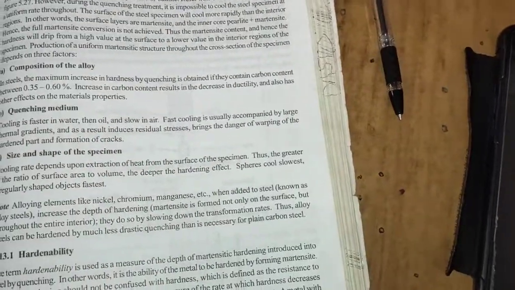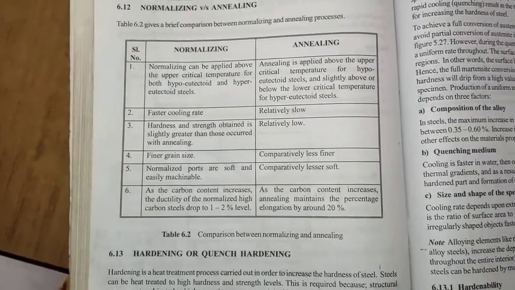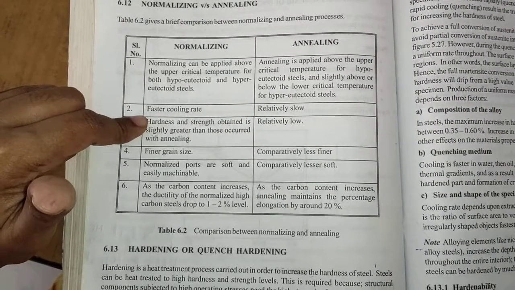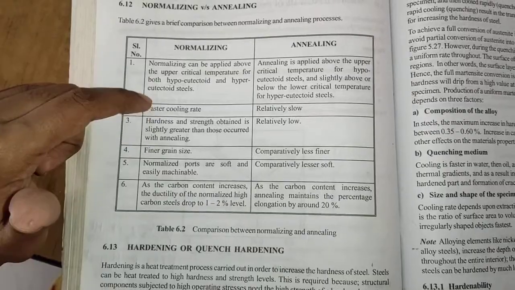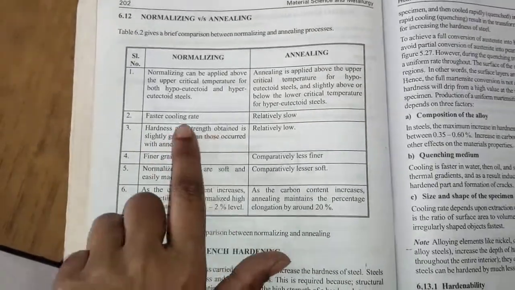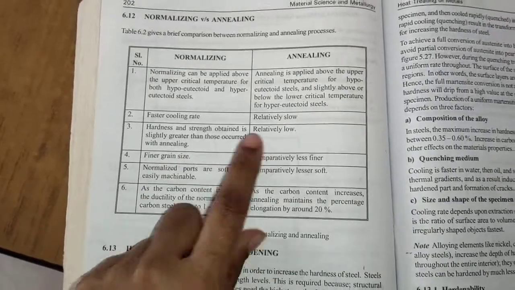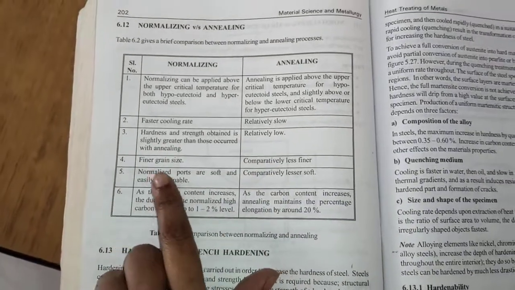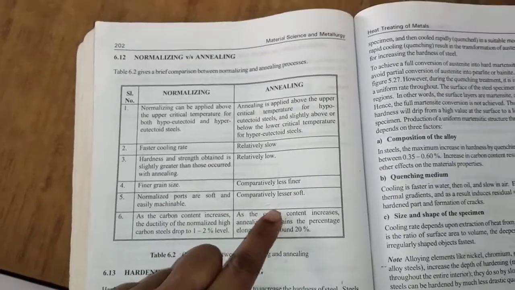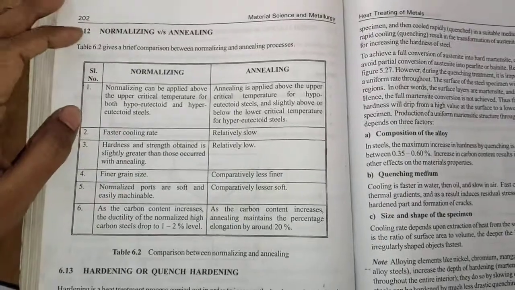And again, the applications and advantages are in the slides. Please go through them. And this is regarding the differences between normalizing and annealing. So the main thing which you need to know is that the cooling rate is quite fast here, whereas there it is relatively slow. The ductility is improved much better compared to annealing, and the grain size is much finer in normalizing compared to annealing. Normalized specimens are usually much softer and very easily machinable compared to annealing. Okay, so these are the main points that you should know, the main differences between normalizing and annealing.